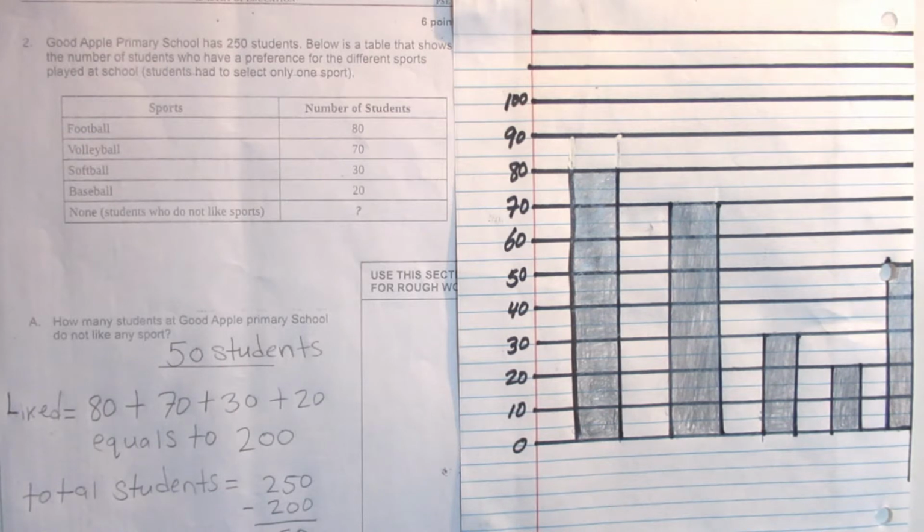Solve a problem. It says Good Apple Primary School has 250 students. Below is a table that shows the number of students who have a preference for the different sports played at school. Students had to select only one sport.